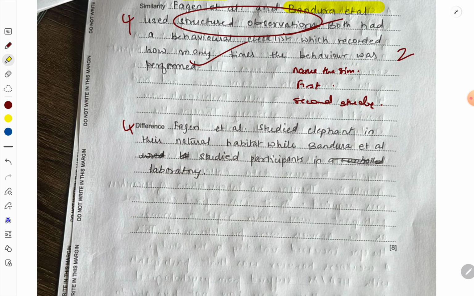She says that Fagan et al. studied elephants in natural habitat, Bandura et al. studied participants in a laboratory. Again, this is mere identification of a difference and there is no further detailing or elaboration.